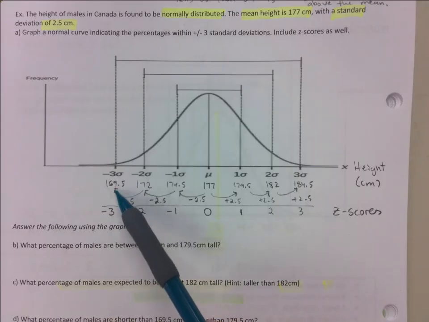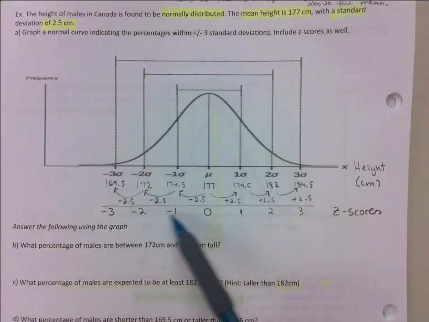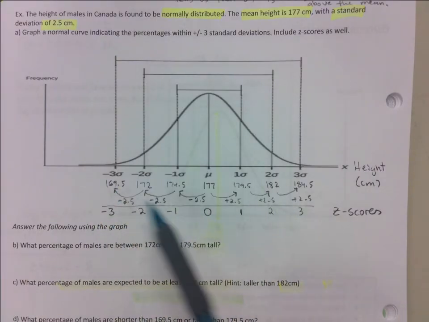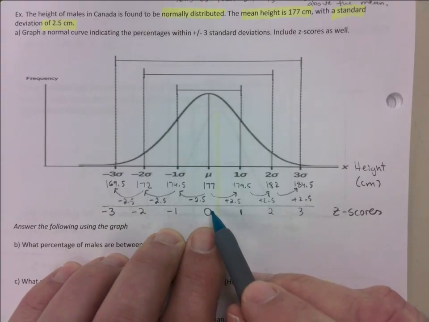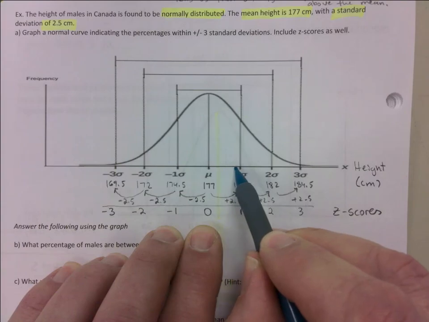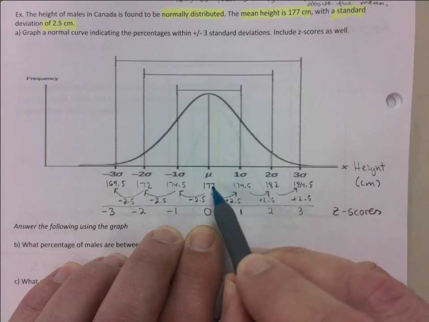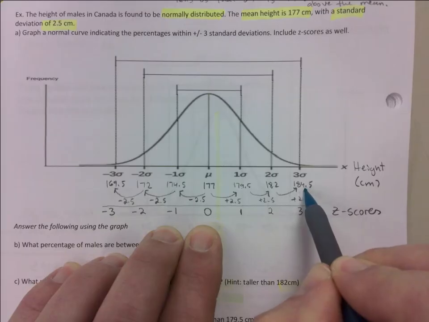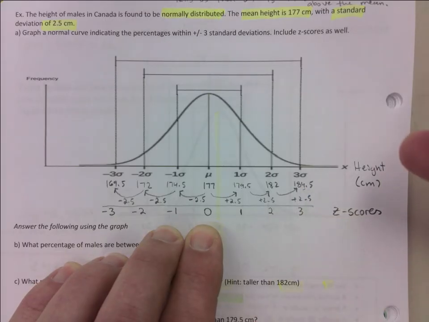Yeah. So later on, we're going to see how we can use the z-scores instead of the actual score to standardize things. And remember, the z-scores can be anywhere in between. There could be a value anywhere in between here. Right now, we're only seeing these ones to give us some reference.